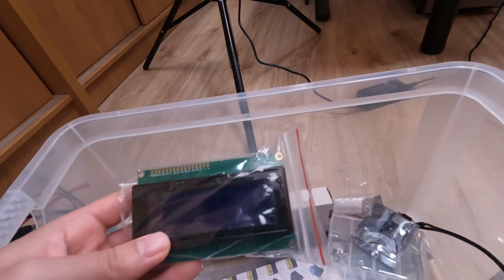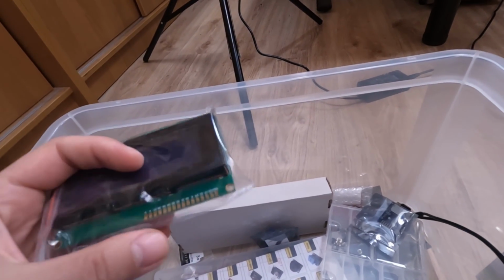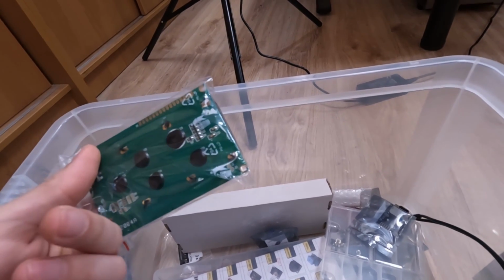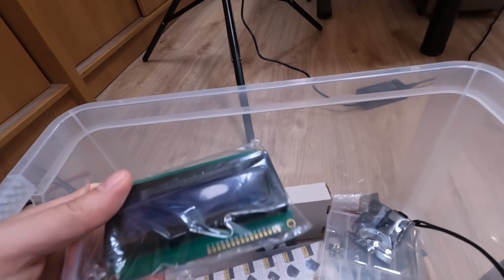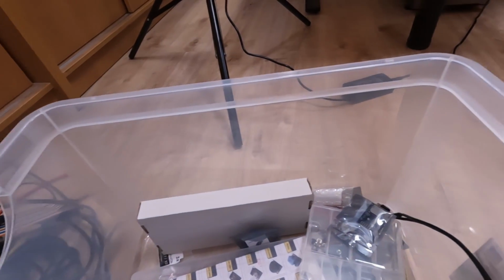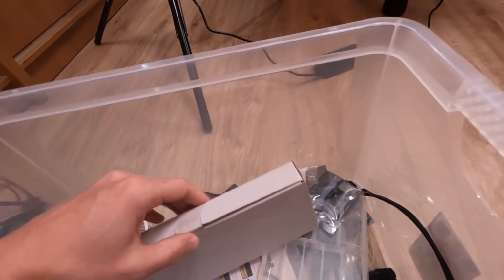This one here is yet another display. It's controlled via those pins, and you'll probably need to solder them on the board if you want to use this. Anyway, let's check what's inside of this box.